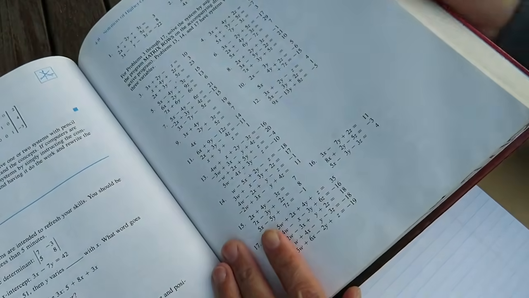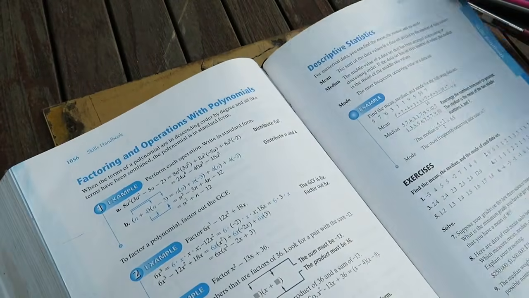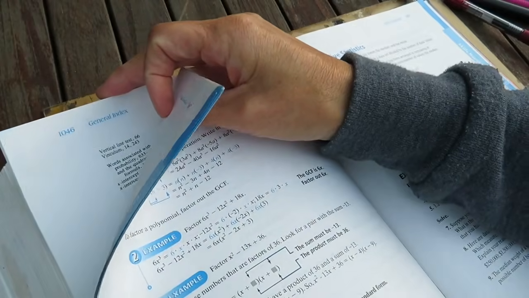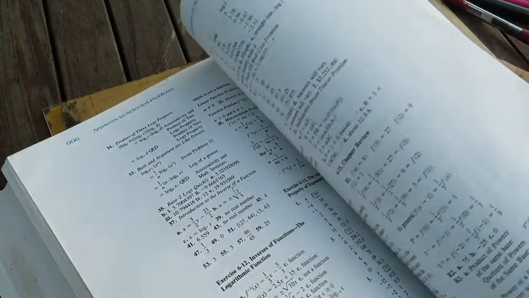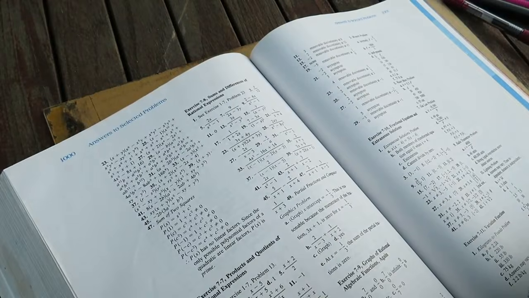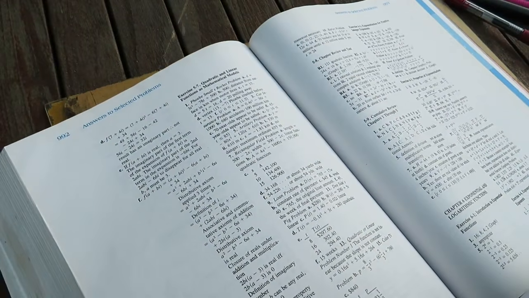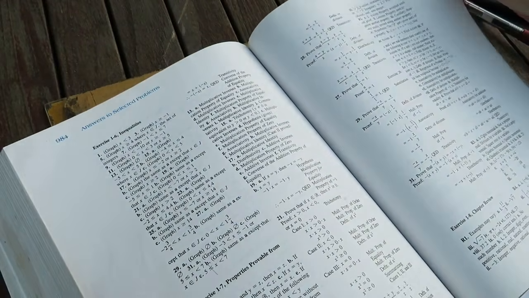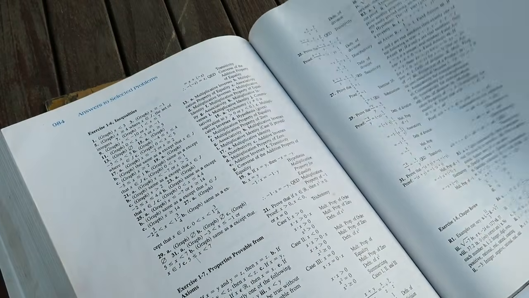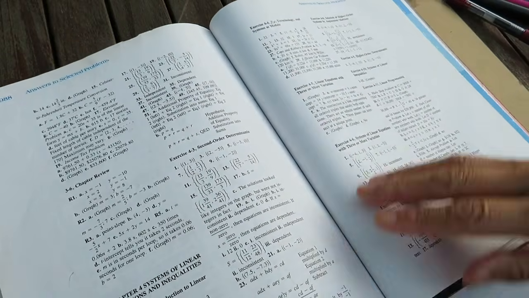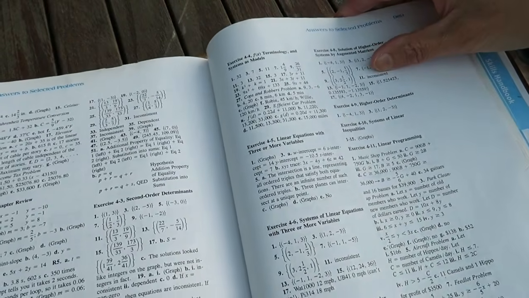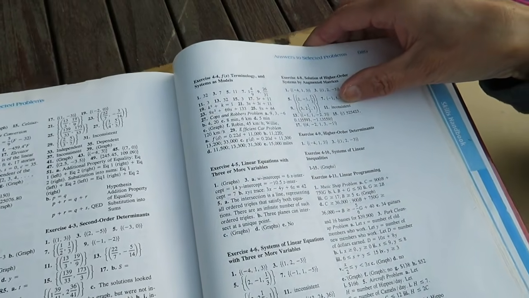Now we will see the result. Okay, 4.8, problem general index. Where is the answer? Yeah, this is the answer. 4.8, number 11: inconsistent. Yes, we are right.